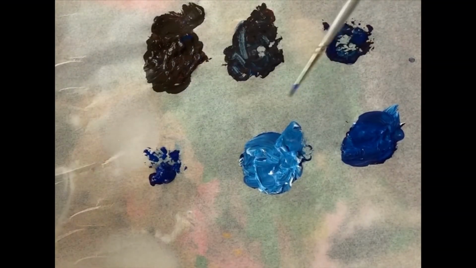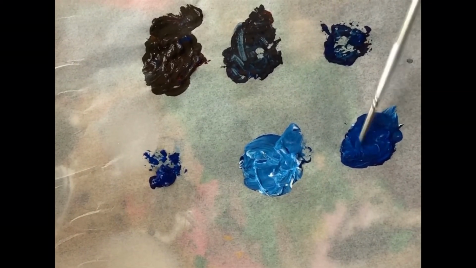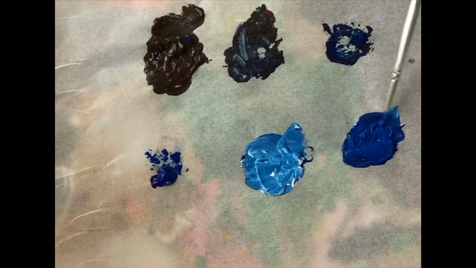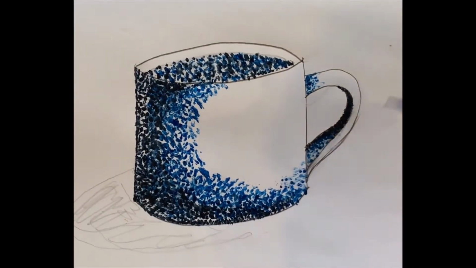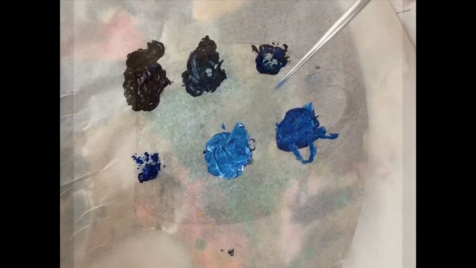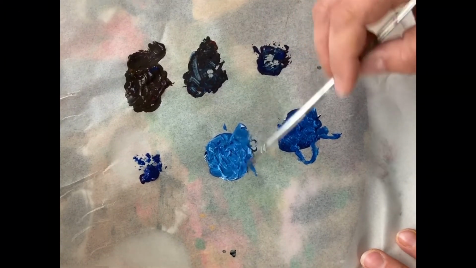Now I'm going to move to the blue that I started using a bit of white in. And now I'm going to use the one that I had a bit more white paint in.